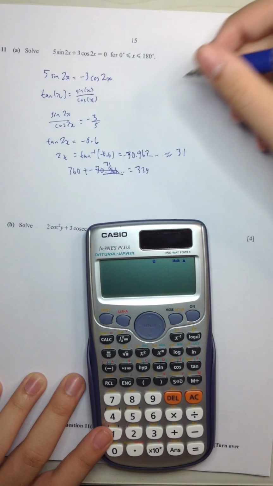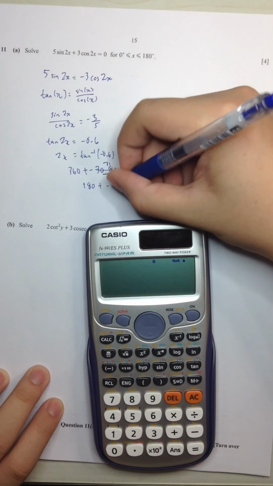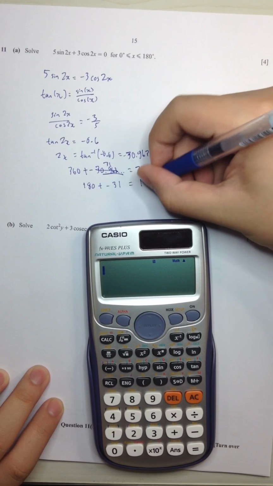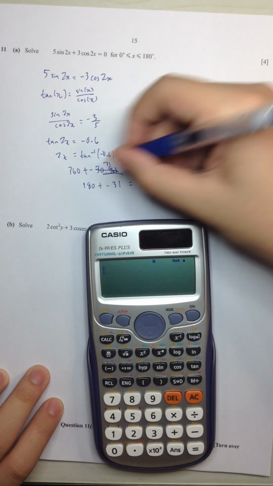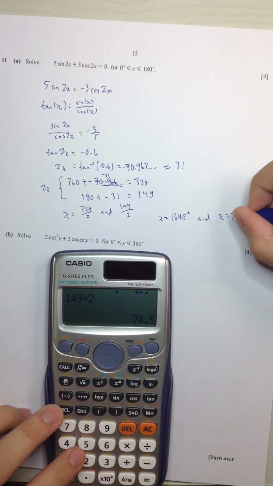Also, then we will add 180 with minus 31, which is equal to 149. That value is for 2x, so x equals 329 over 2 and 149 over 2. So x is equal to 164.5 degrees and x equals 74.5 degrees.